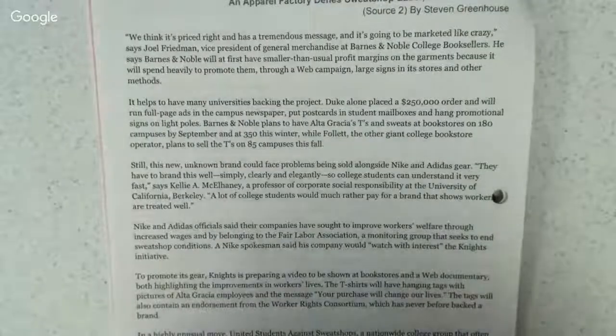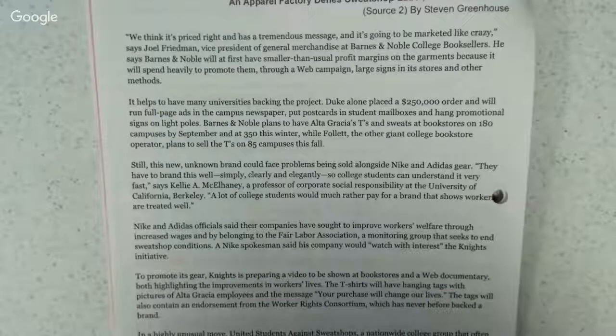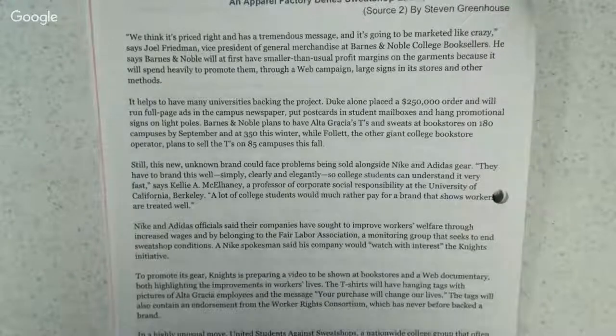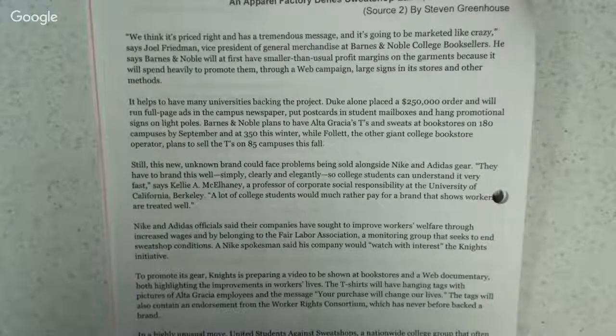"We think it's priced right and has a tremendous message, and it's going to be marketed like crazy," says Joel Friedman, Vice President of General Merchandise at Barnes & Noble College Booksellers. He says Barnes & Noble will at first have smaller than usual profit margins on the garments because it will spend heavily to promote them through a web campaign, large signs in its stores, and other methods. It helps to have many universities backing the project.